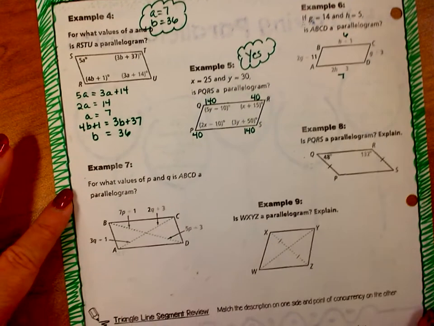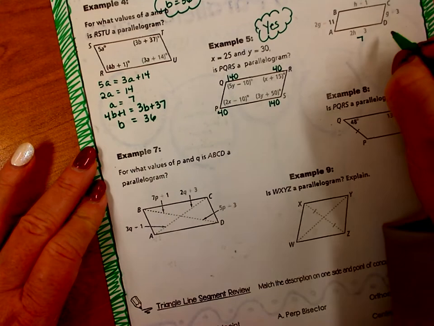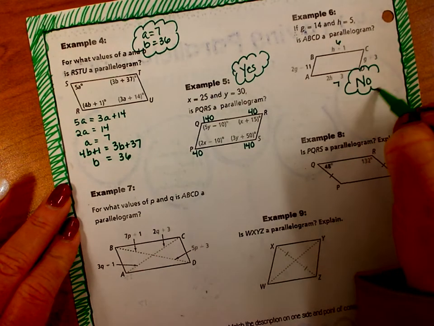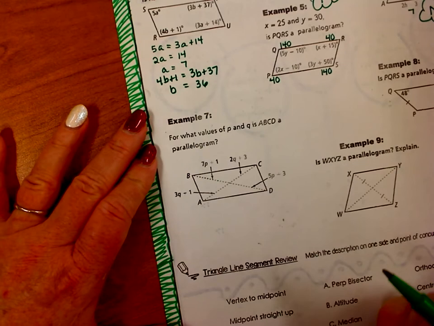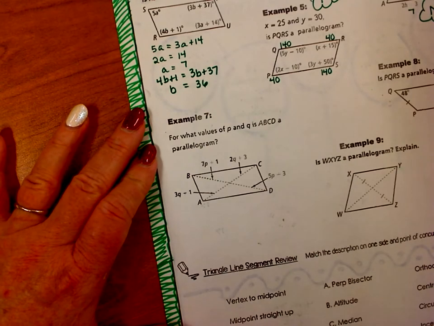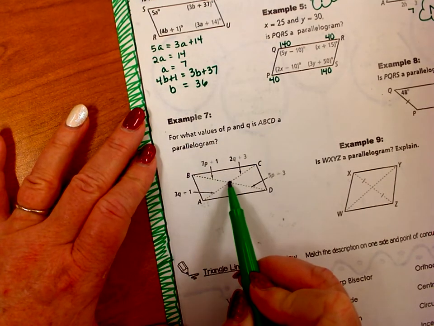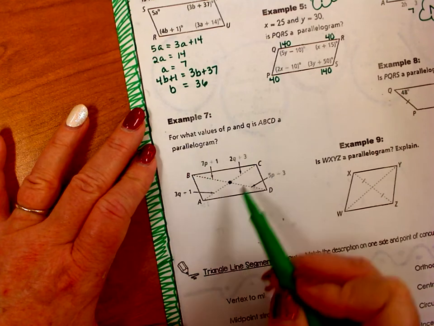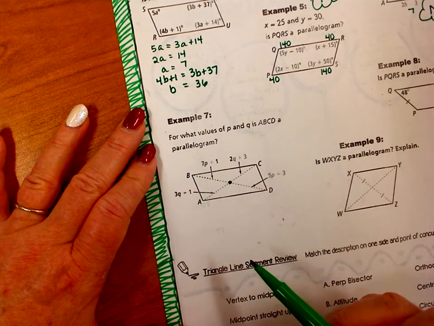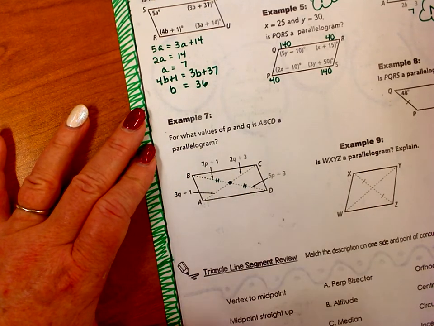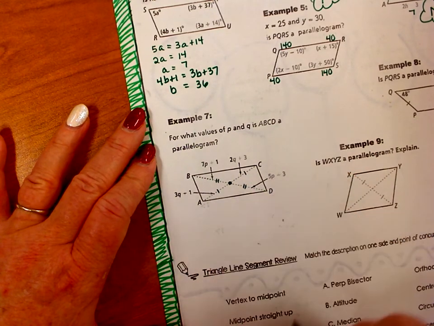Okay, let's see, example 7. I suppose we should go ahead and finish this up. All right, example 7. For what values of P and Q is ABCD a parallelogram? Okay, so if it's a parallelogram, this is a midpoint because the diagonals are going to bisect each other, which means that these two sides are going to be congruent and these two sides are going to be congruent.